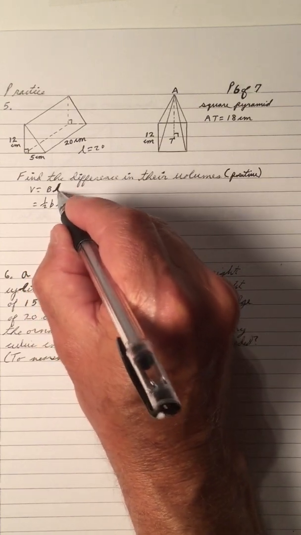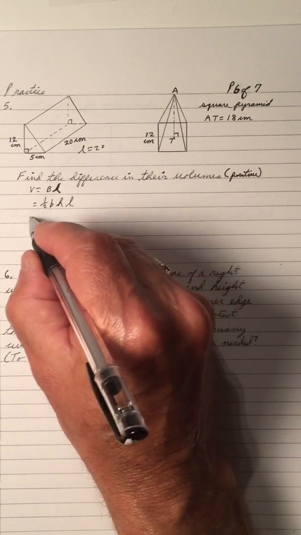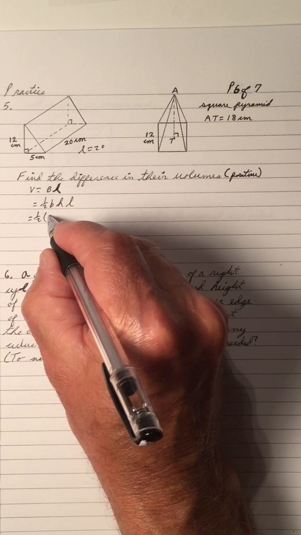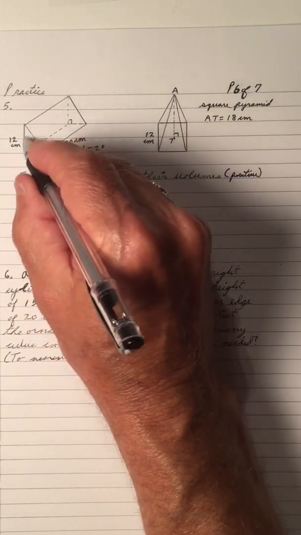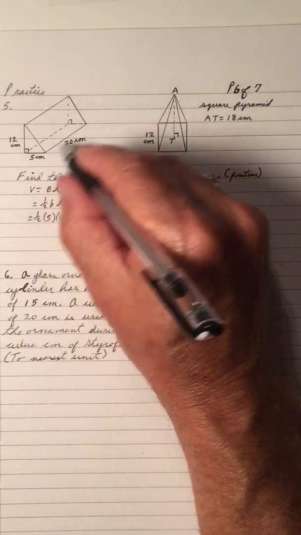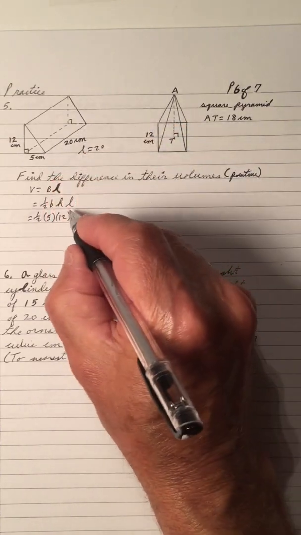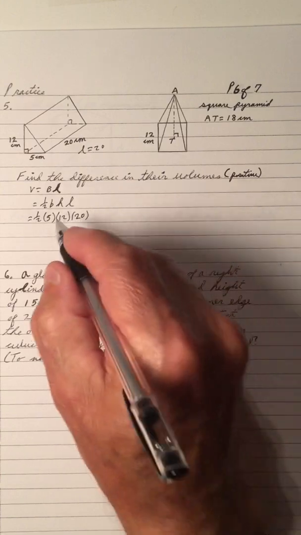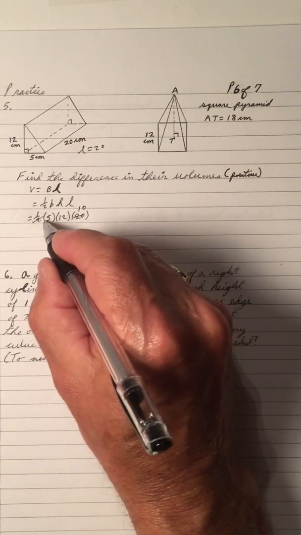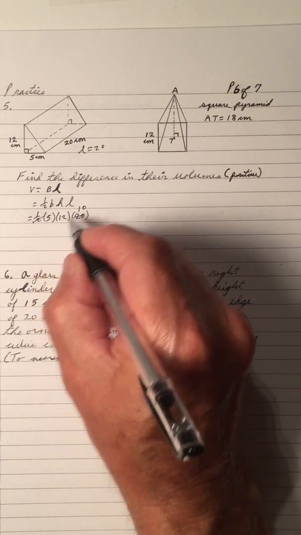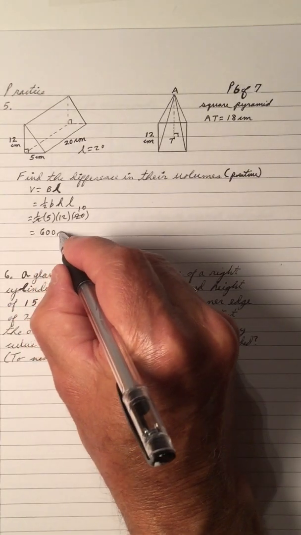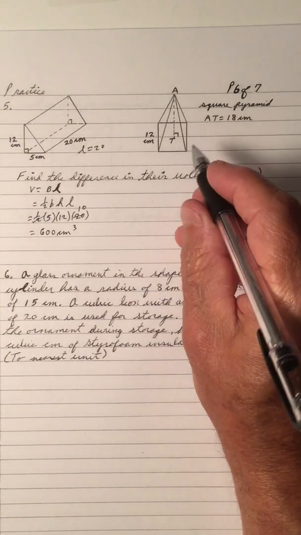Notice I use an L here because I don't want to get confused with the height of the triangle. So there's a half, the base is 5, the height of the triangle is 12, and the length of the triangular prism is 20. And a half of, if you want, cancel the 2 and get a 10. 5 times 12 is 60, times 10, so that gives us 600. And it's in centimeters, so it's cubic centimeters.